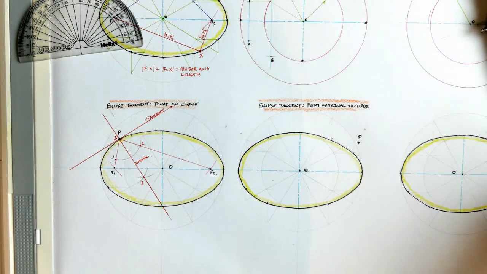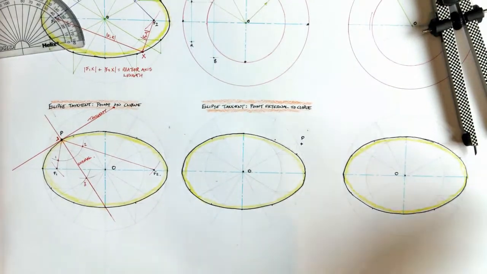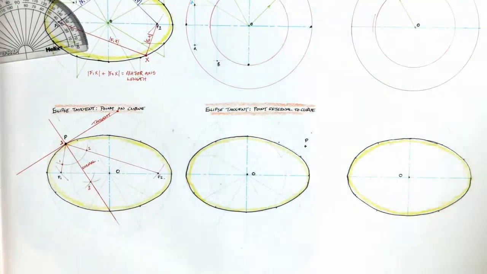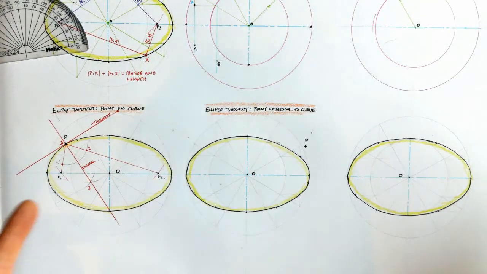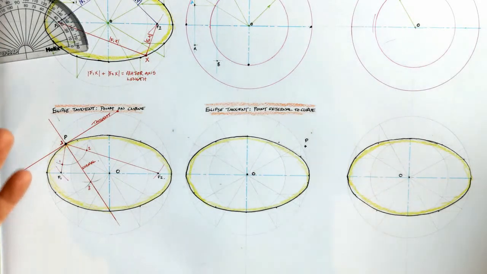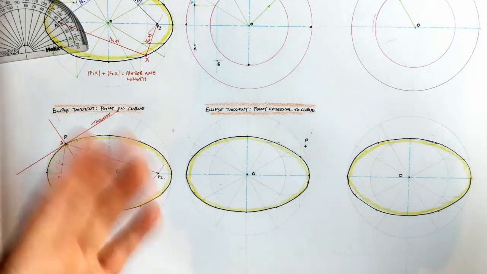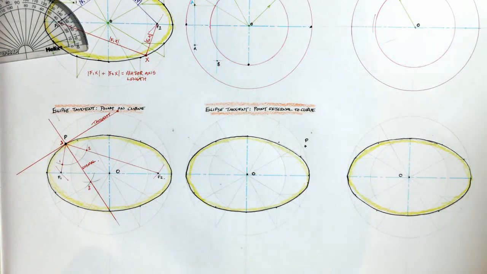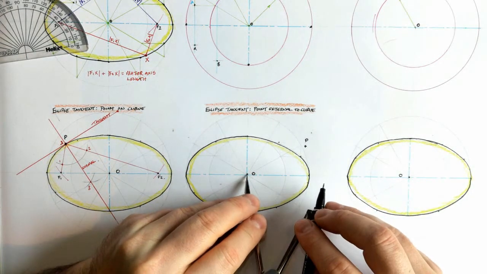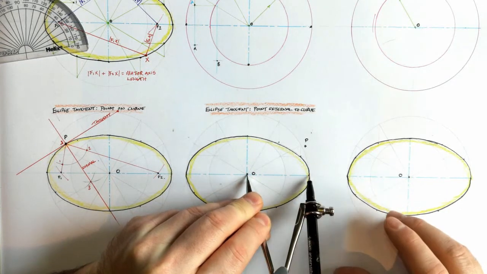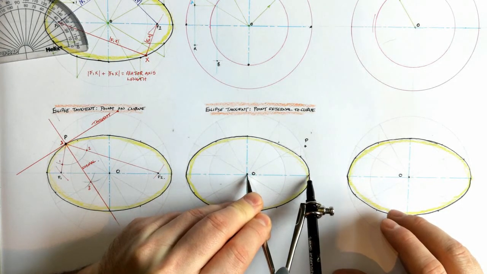Now, moving on to the next one. We have an external point P. Okay? So, this time we're not going to make a triangle. It doesn't work. When the point is outside the curve, we have to use a different method. Now, the first step of that method does involve finding the focal points once again. And you can see how knowing how to find your focal points is really important.